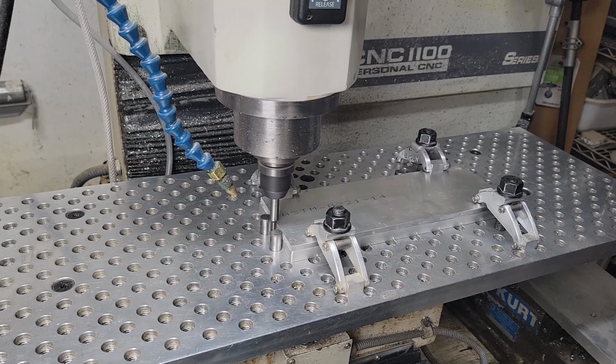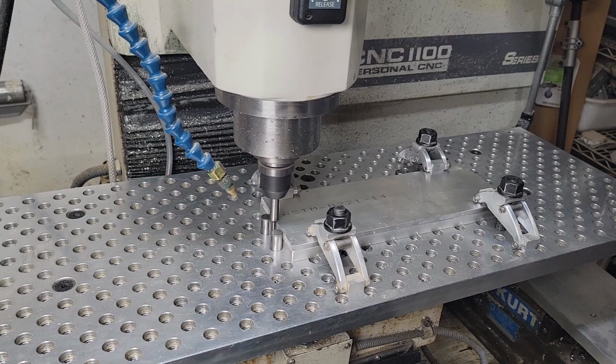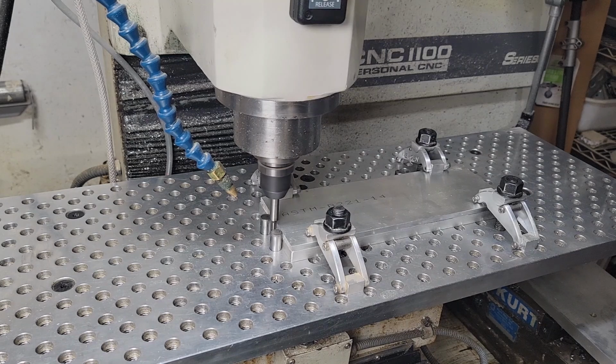We're gonna go in slower increments until it touches. Okay, it touched over there.